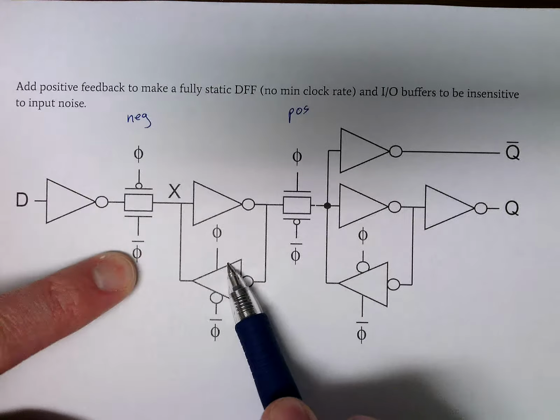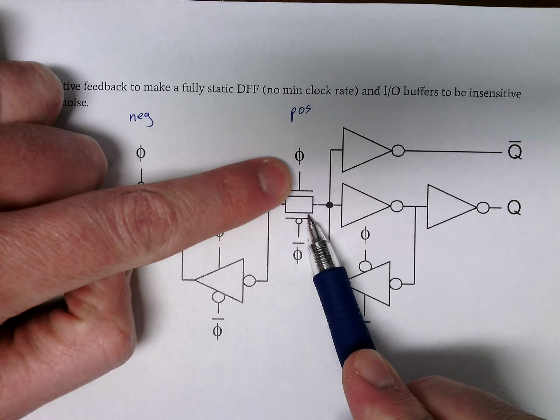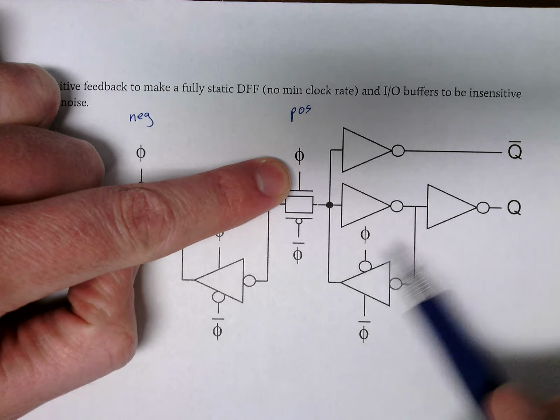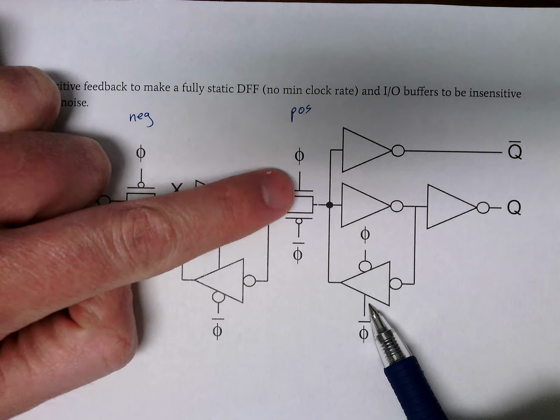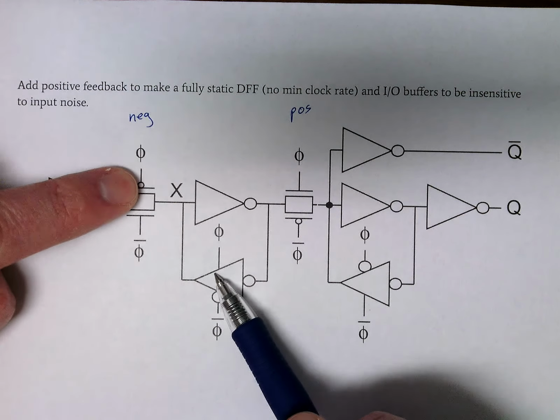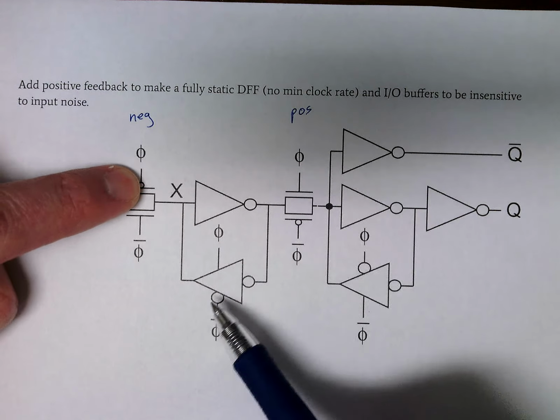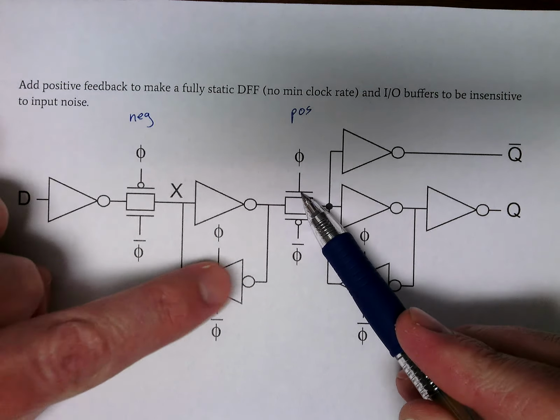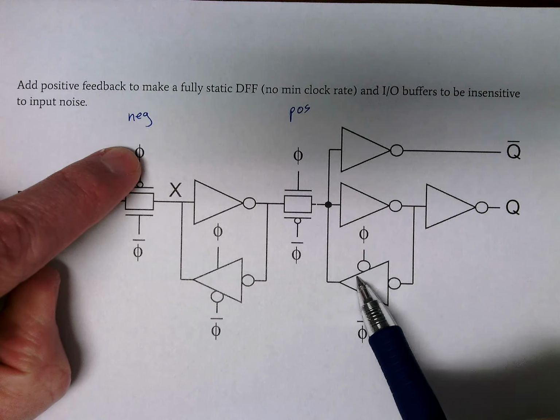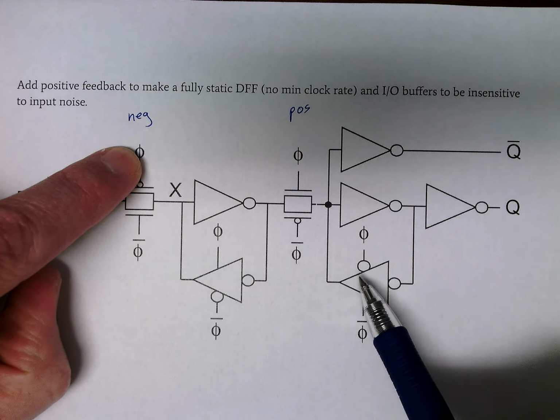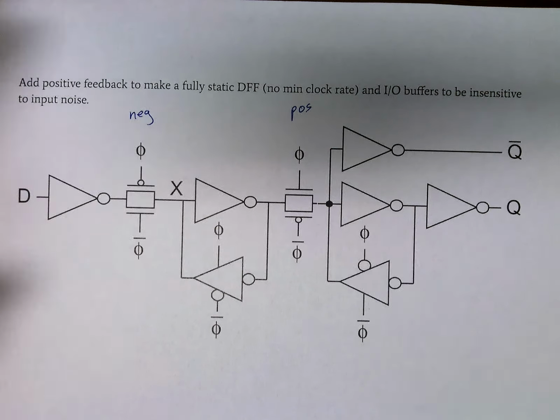So we have a positive latch, so phi is attached to the NMOS, and then phi bar is attached to the NMOS over here because these are opposite. These 2 are opposite. But if you look, this one is on and this one is on at the same time. These go together, and these two go together. If you look at the clock phases, you have to get the clock phases correct.